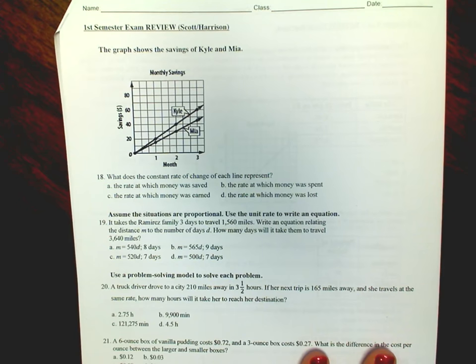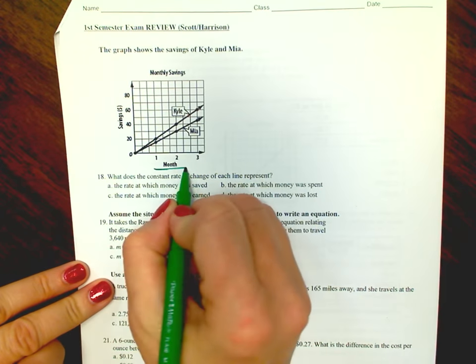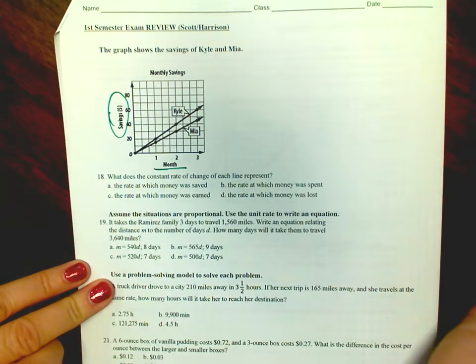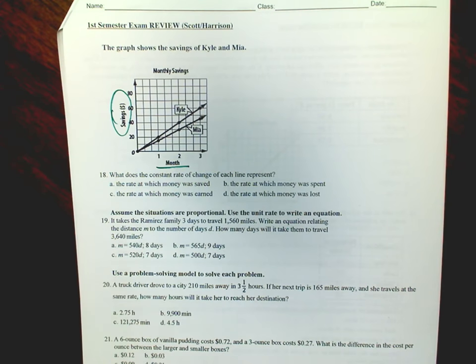Number 18. The graph shows the savings of Kyle and Maya. What does the constant rate of change for each line represent? Okay, this is per month, and this was the money that they saved. A, the rate at which money was saved. B, the rate at which money was spent. C, the rate at which money was earned. D, the rate at which money was lost.